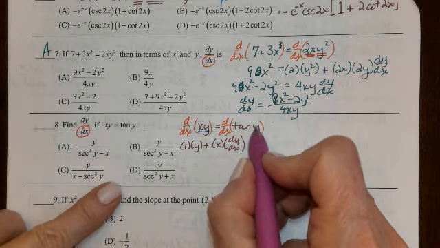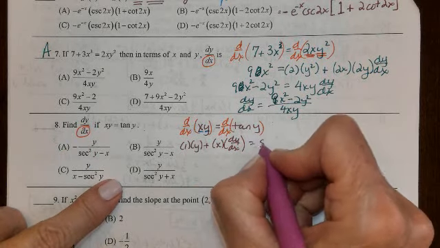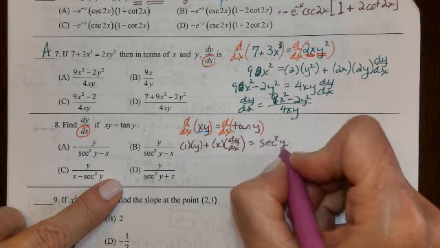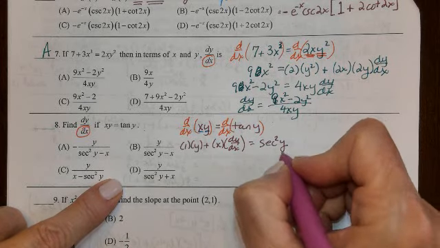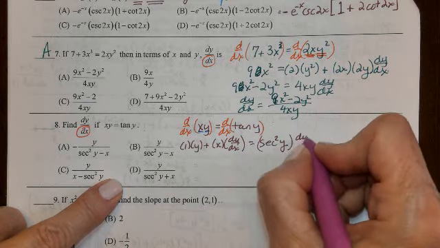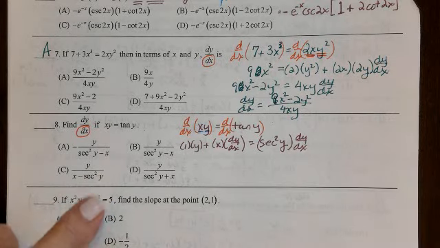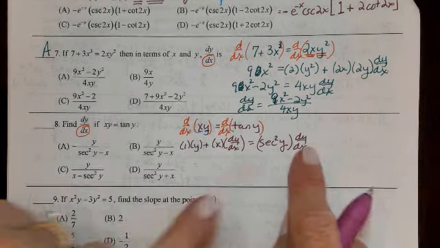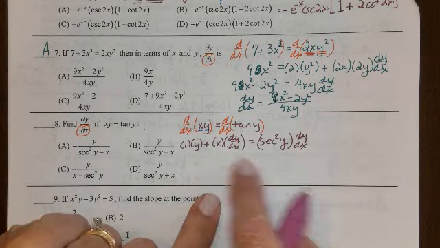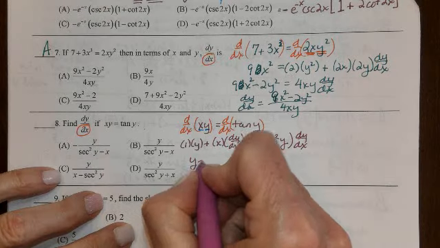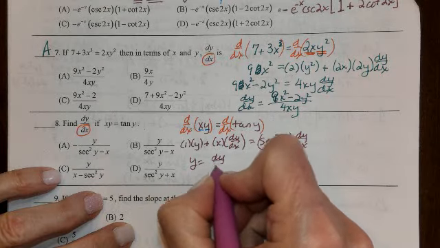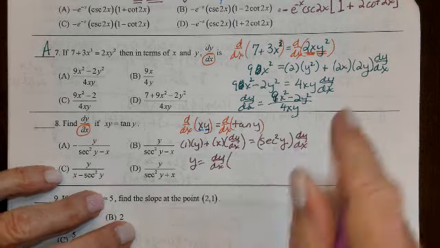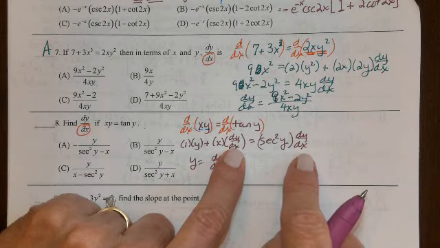The derivative of tangent y is secant squared y. We just took the derivative of a y term, so we multiply by dy dx. I need to gather my dy dx's and then solve for it. So I think I'm gonna move this term over here. So I'll have y is equal to, while I move it over, I'm gonna factor out a dy dx. These are both gonna have a dy dx, so I'm factoring it out.